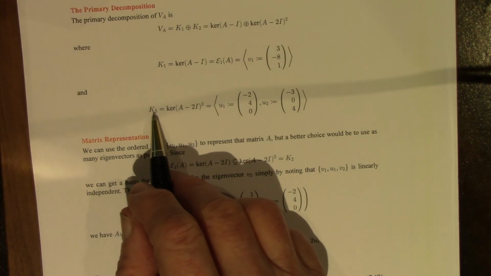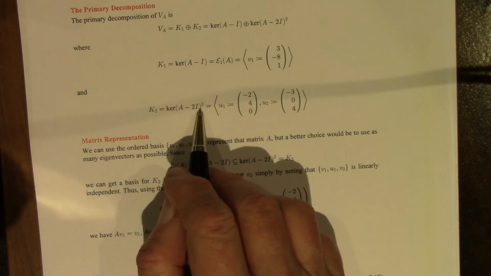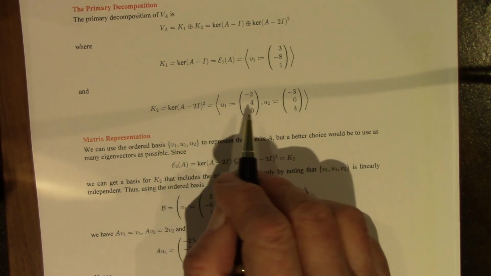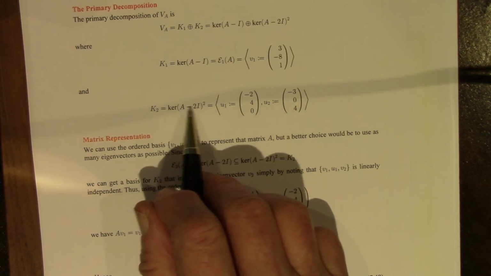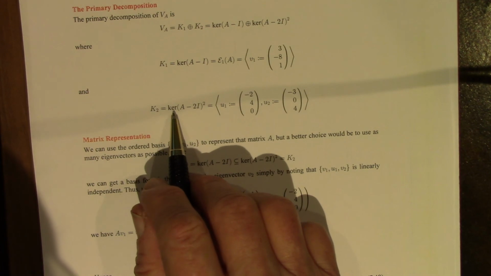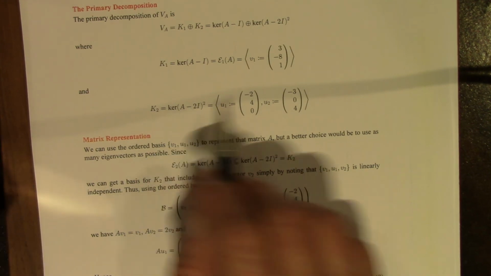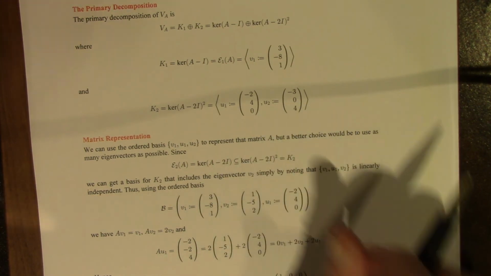The other primary summand is a generalized eigenspace. And so we would multiply this out, get a matrix, and find the kernel that way, and we'll get a basis for the kernel, these two vectors.